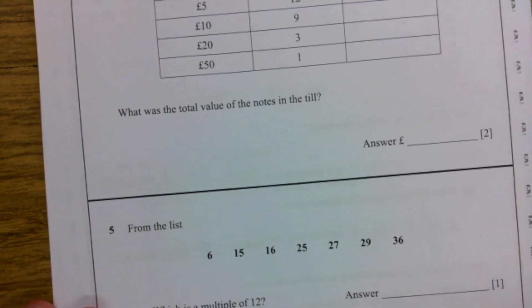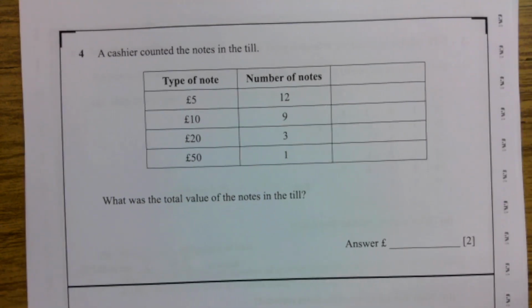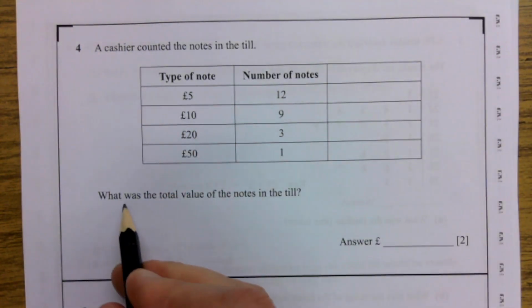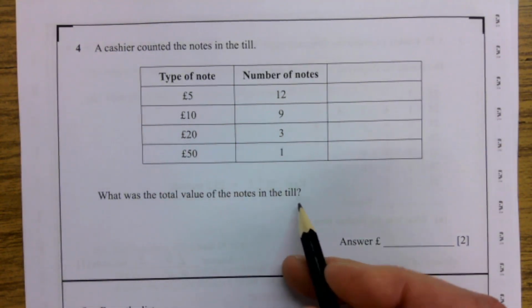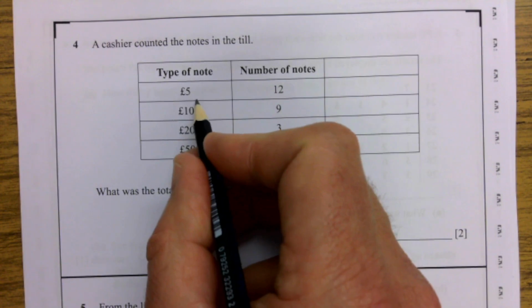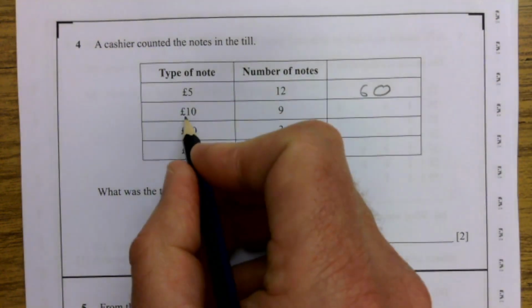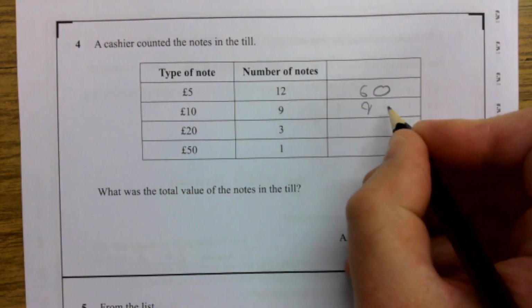Question 4. A cashier counted the notes in the till. We have this. What was the total value of the notes in the till? So we have 12 £5 notes, so that's worth £60. 9 £10 notes, so that's 90.